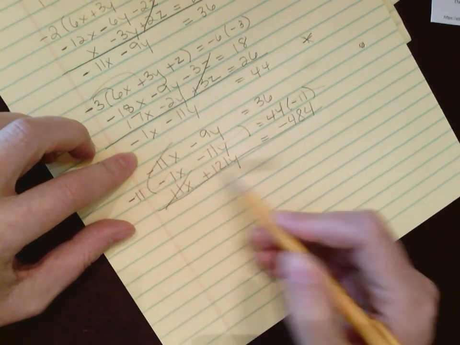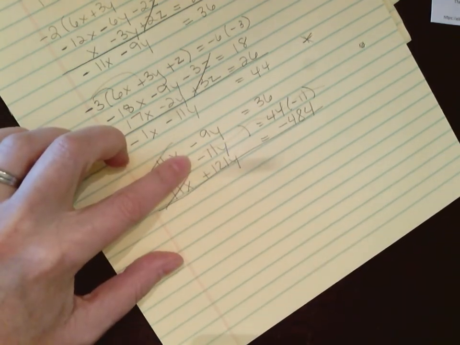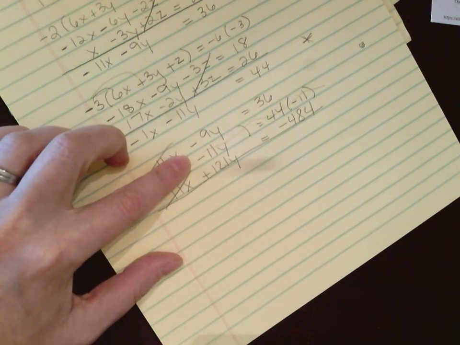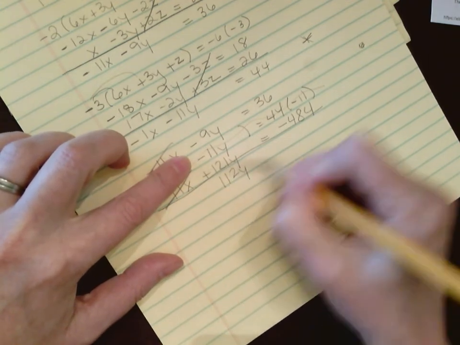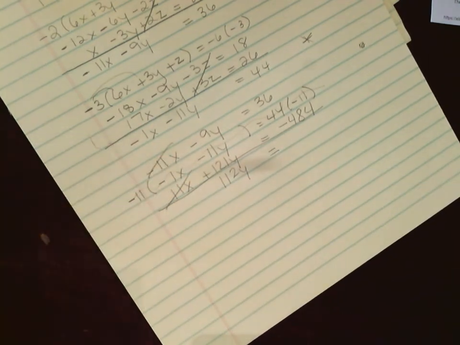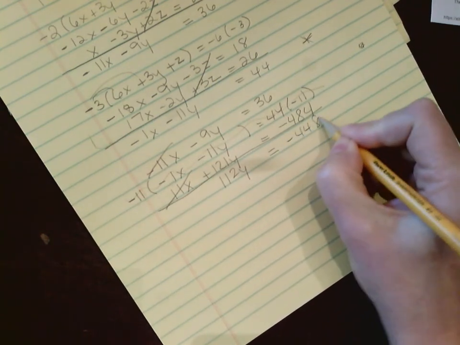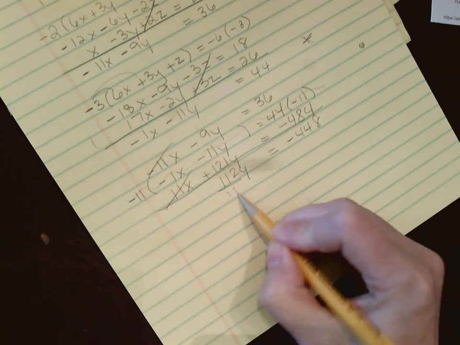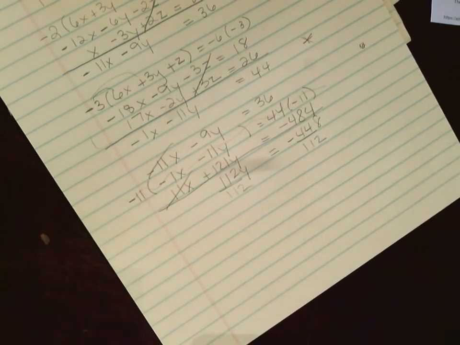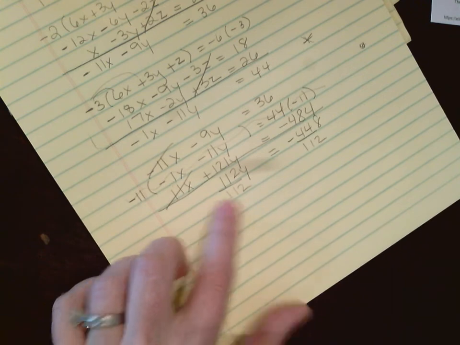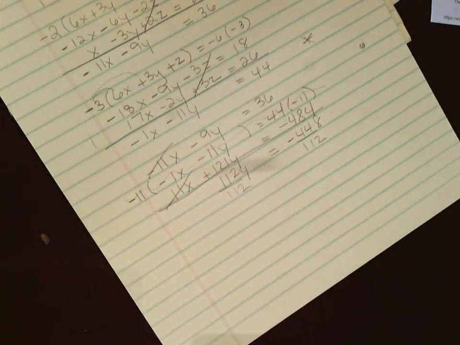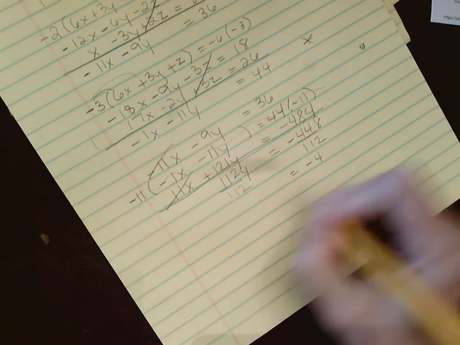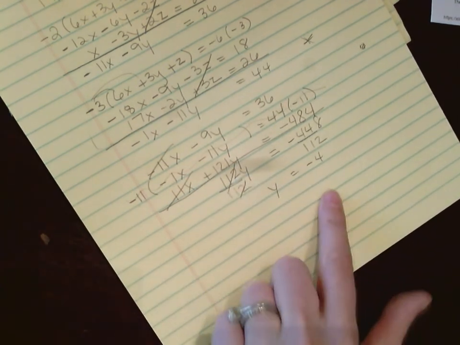The x's eliminate. Negative 9y plus 121y gives me 112y equals 36 minus 484, which gives me negative 448. So now I just need to divide both sides by 112 to solve for y. When I divide negative 448 by 112, it gives me negative 4. So y equals negative 4.